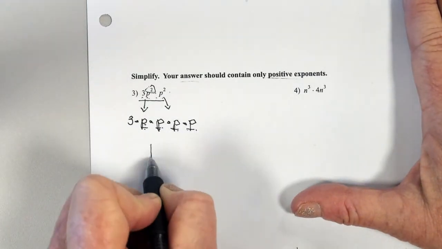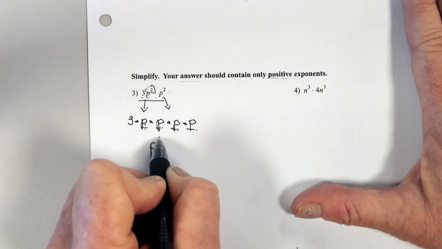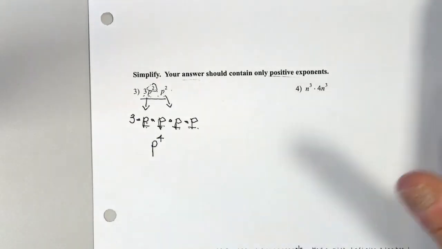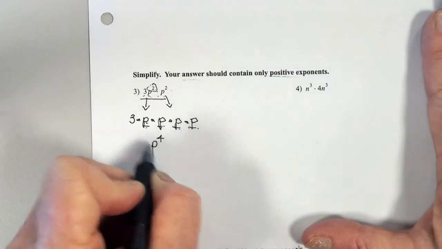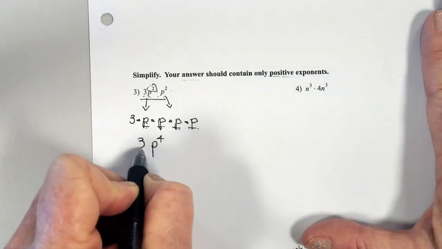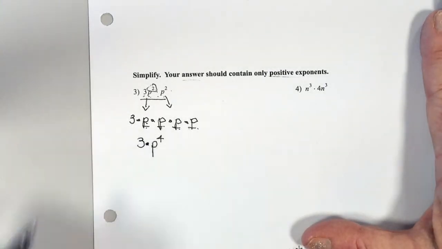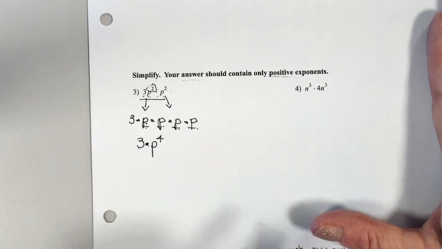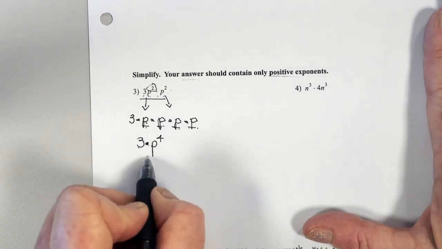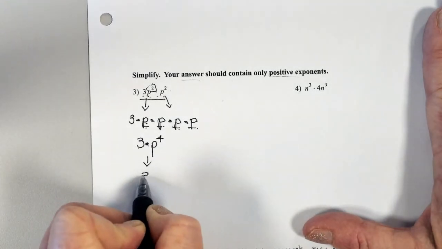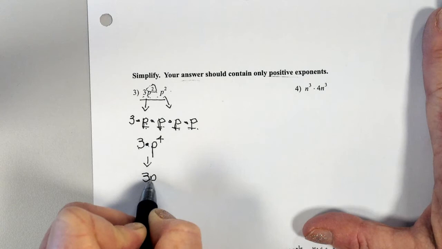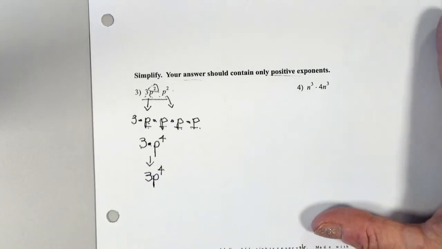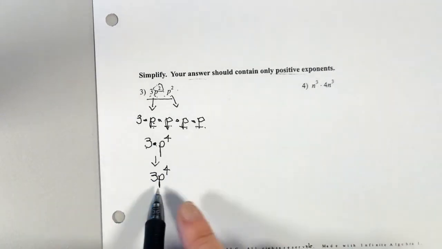Therefore, I know that p is going to have an exponent of 4. And what do I do with the 3? Well, the 3 is being multiplied by p to the power of 4. So I can simply write 3 times p to the 4, or shorthand is 3p to the power of 4. So again, I just put it all together.